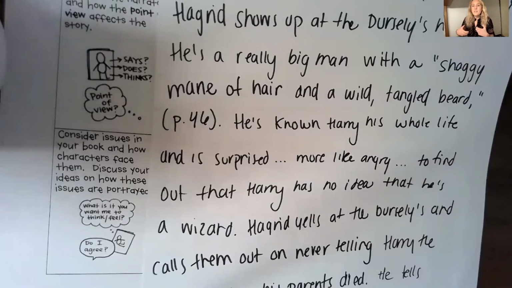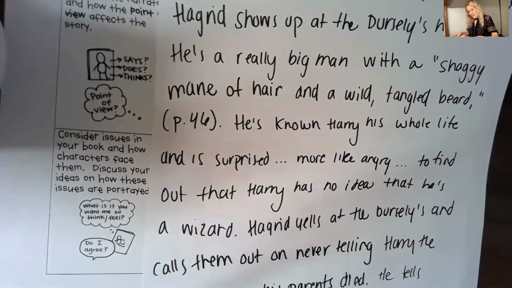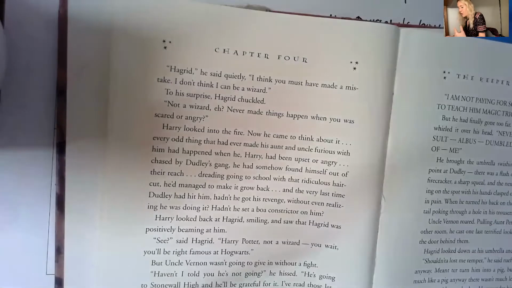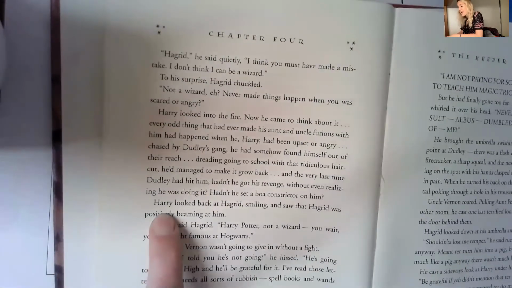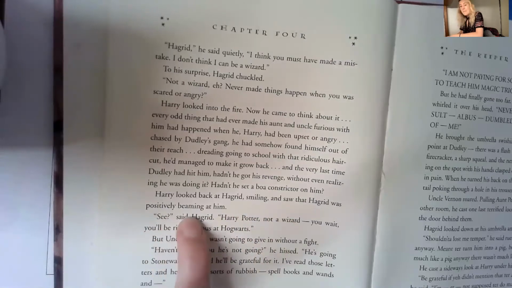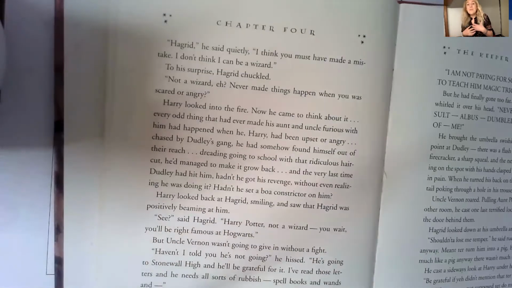Maybe I can dig deeper into the way that he acts, because I know from level NOPQ or RST that we learn from watching characters behave: what they say, do, think, and feel. He's yelling, he's protective of Harry here. Maybe I need to go find some details. He is yelling about how Harry's never known who he really is. Then the text says, Harry looked back at Hagrid, smiling, and saw that Hagrid was positively beaming at him. So he's looking at him, he's feeling proud.